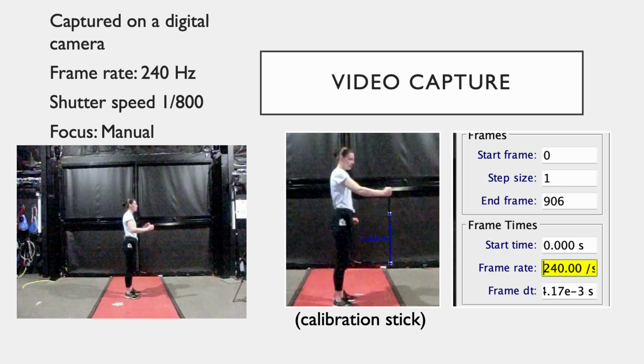Video capture. The video was captured using a digital camera with a frame rate of 240 Hz, or 240 frames per second, and it had a shutter speed of 1/800. The camera was in manual focus and it was set up on a tripod.